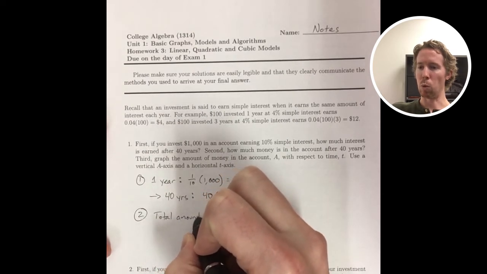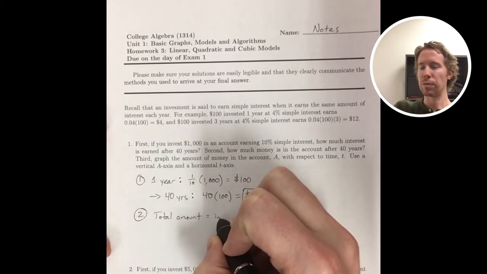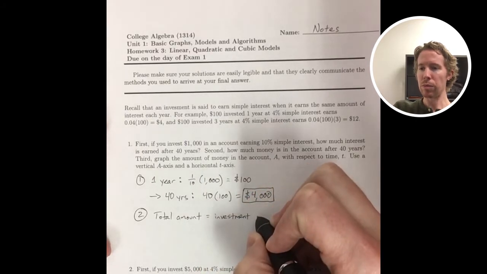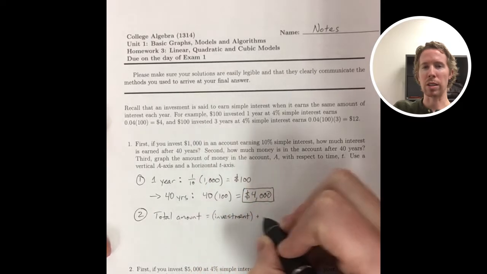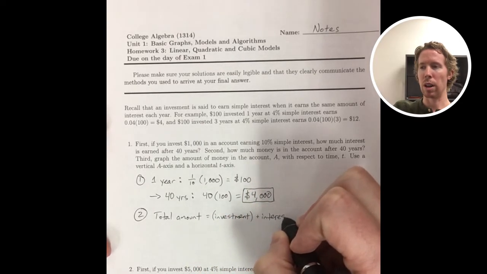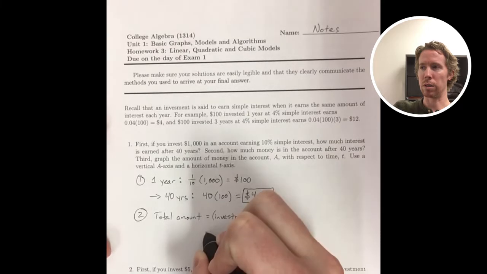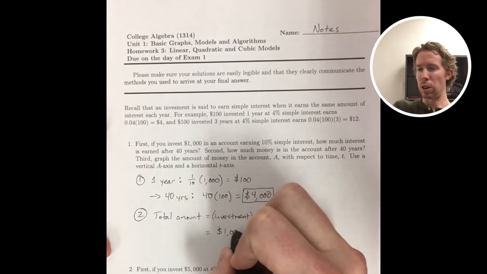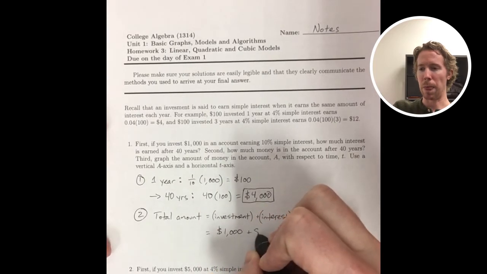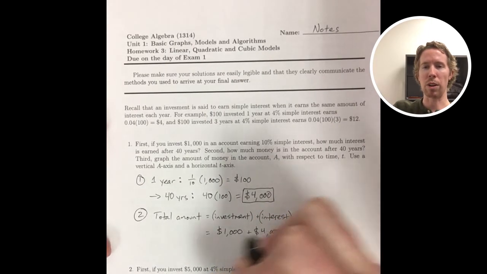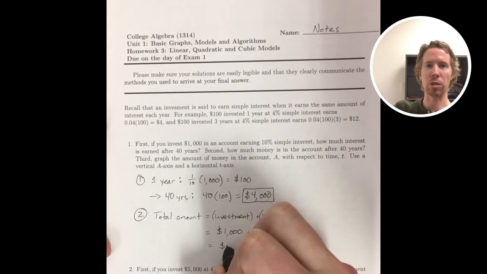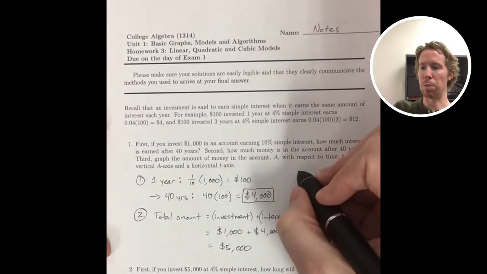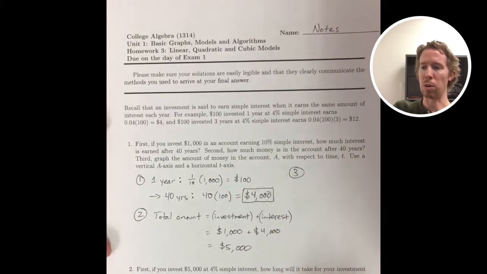And then last, we are asked to graph this. When you graph this, we're going to use a vertical axis for the amount, and we're going to use time for the horizontal axis. So there are two specific points that we've already calculated that we can use on this graph. First is when t equals 0, that's just your initial amount, your initial investment. That was $1,000. So we can put a point at t equals 0 and A equals 1,000.